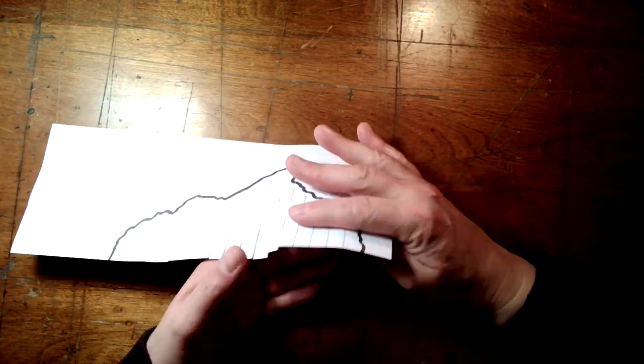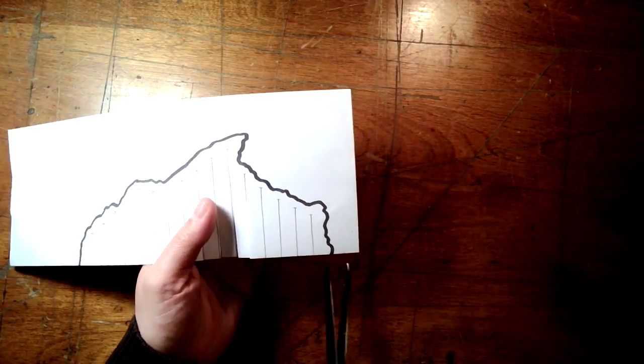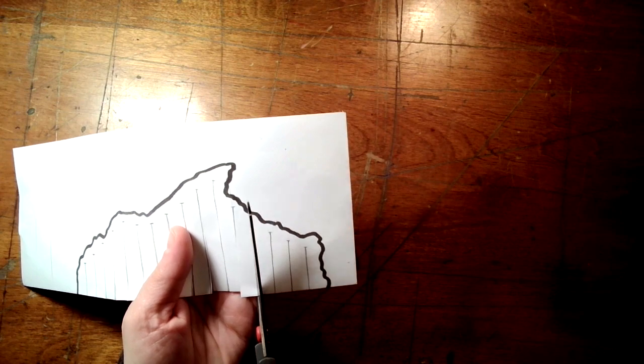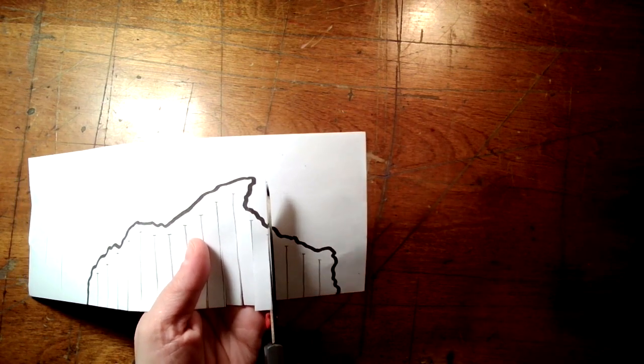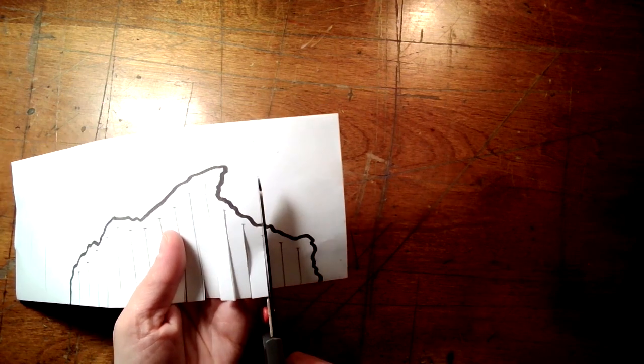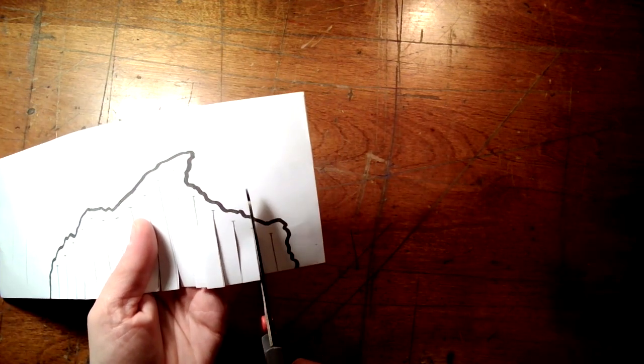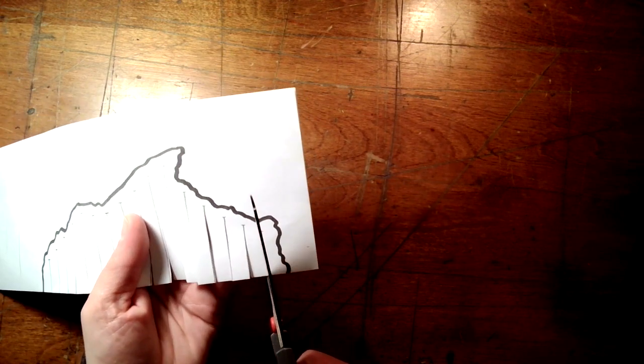This is the shorter side. This is the longer side. So if we cut from this side, we won't make that mistake. That was my mistake. So let's cut these lines. The nice thing about having this paper folded is it's going to cut half of the other side while you're working. Stop and stop.